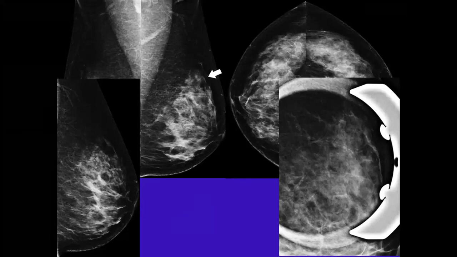So no need to repeat the CC view to make sure or make an extended lateral. From this view and this view, the density is spreading, or the asymmetry is spreading away. So most likely it is just superimposition of fibroglandular tissue, a summation artifact.